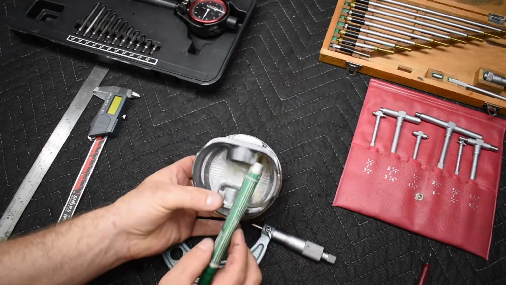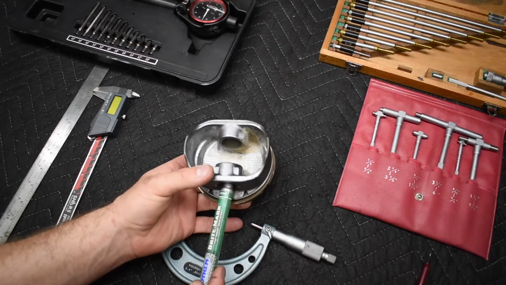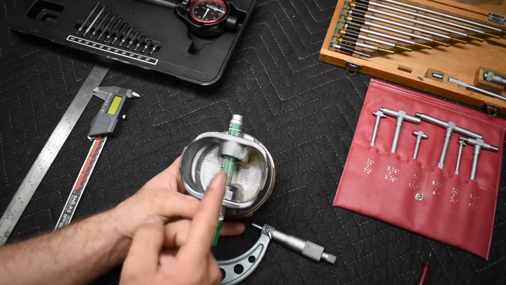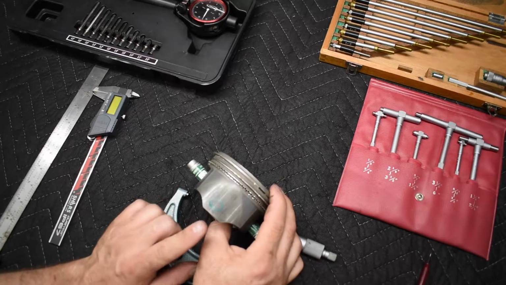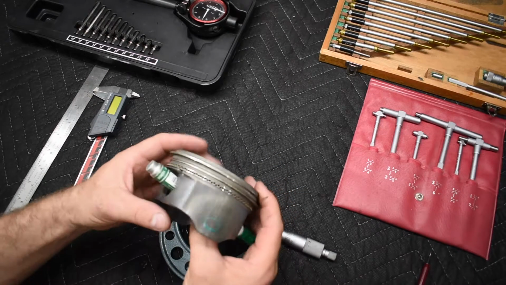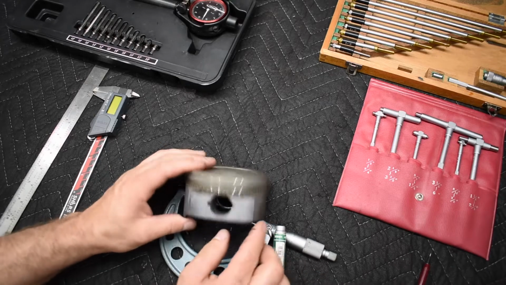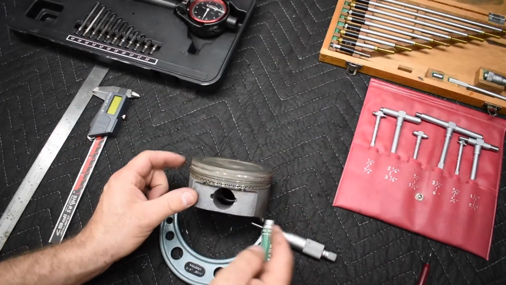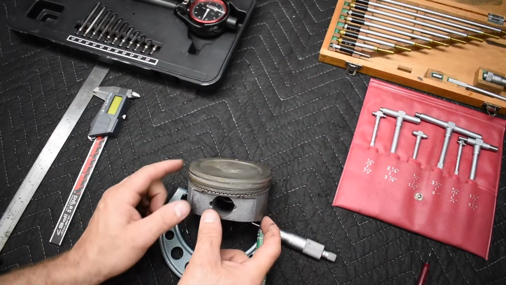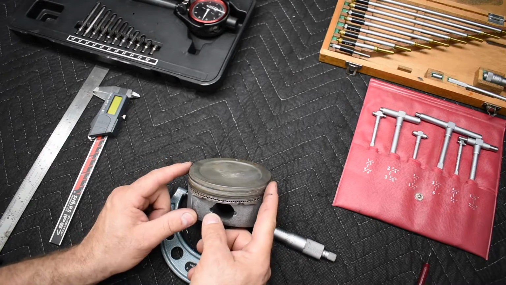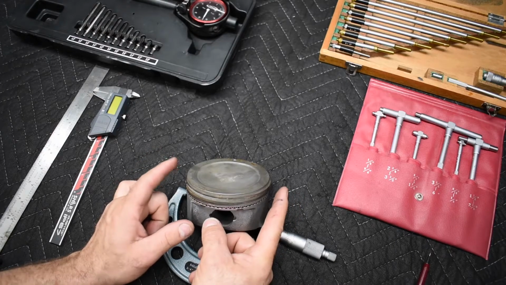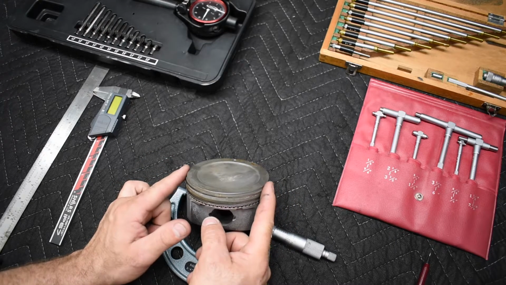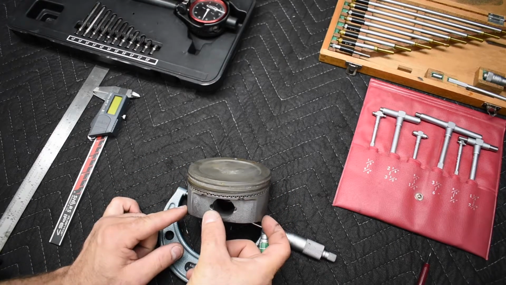So just to review, we want to measure, here's our wrist pin. It's going to go through here, 90 degrees from the wrist pin, a quarter to a half inch from the bottom of the skirt. Now, the reason they do that is because the top of the piston is smaller than the skirt. Because the top of the piston is going to experience a lot more heat, so it's going to expand more. So the top of the piston is considerably smaller than the skirt.